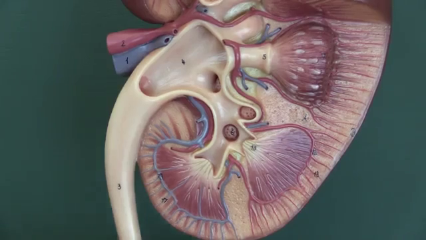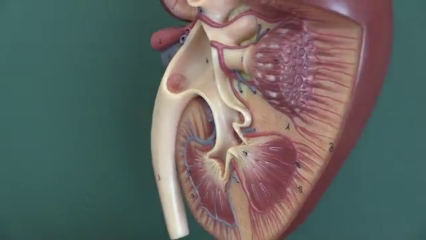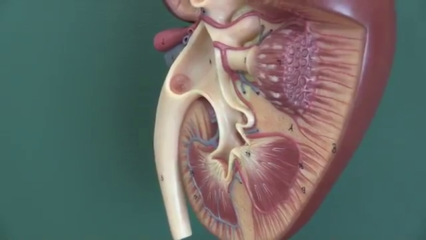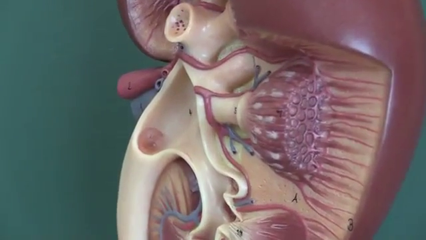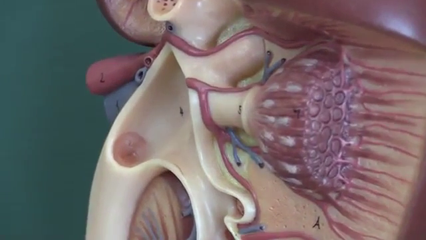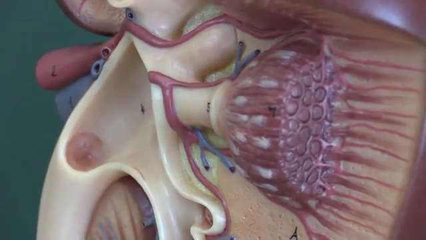And you can see that these medullas are actually pyramidal. They are pyramid shaped, as we see rather nicely on this 3D representation. So here we have the base of the renal pyramid and going down towards the apex of the renal pyramid.